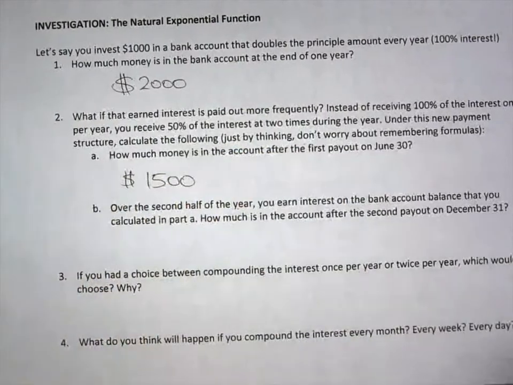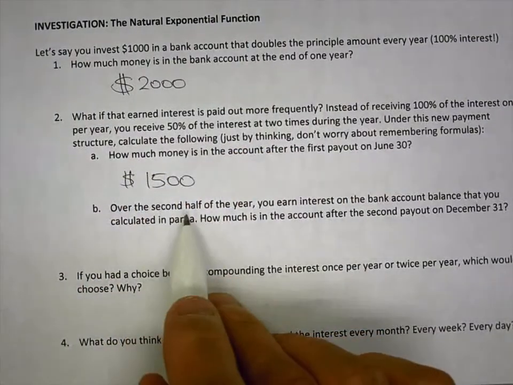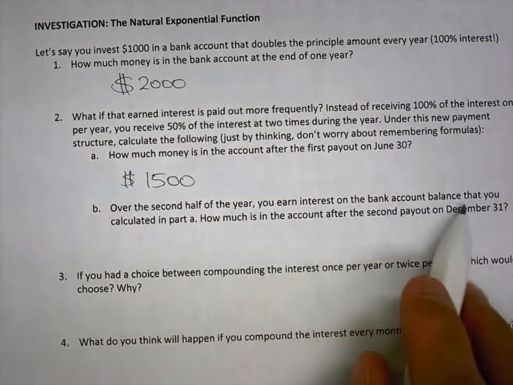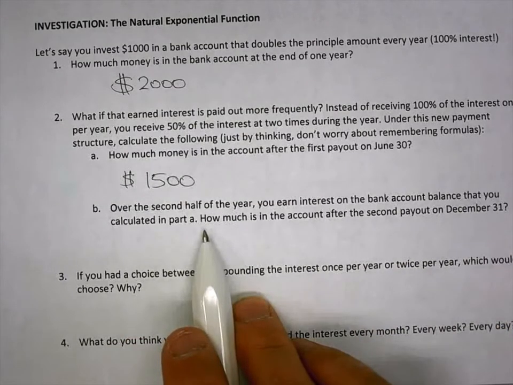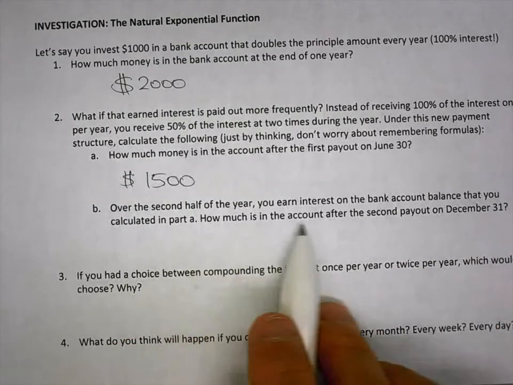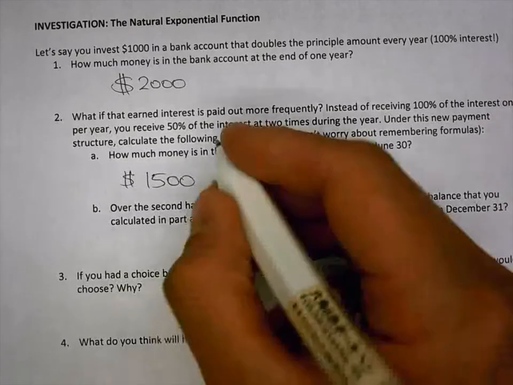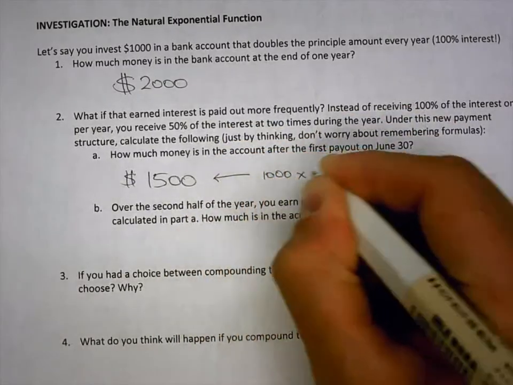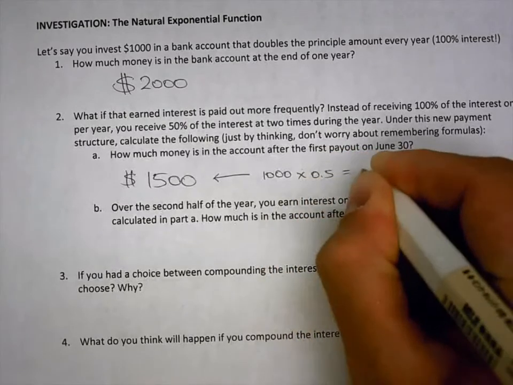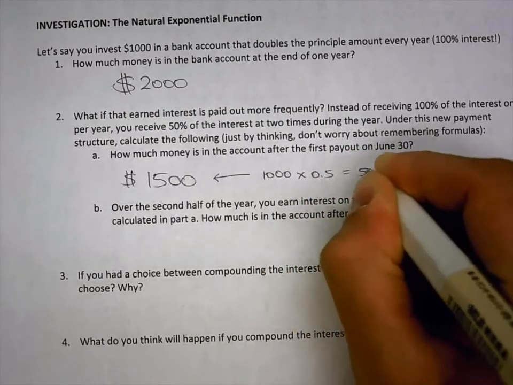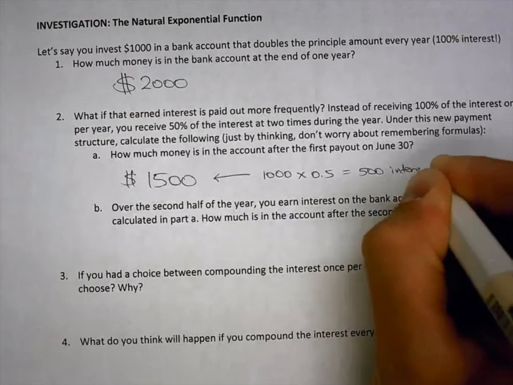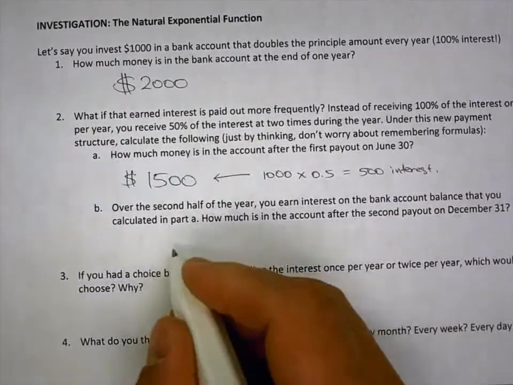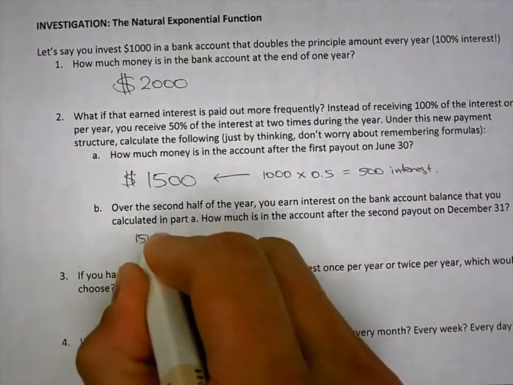$1,500. Over the second half of the year, you earn interest on the bank account balance that you calculated in Part A. How much would you have on December 31st? So remember, to get this amount, I had to do 1,000 and multiply it by 50%. That gave me 500 interest. Right, so in this case, I have $1,500 in my account.